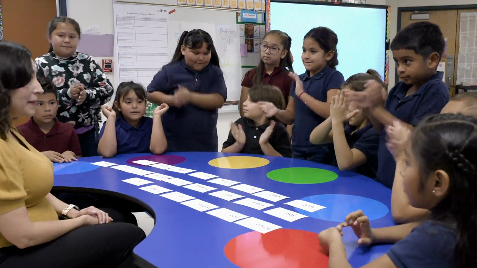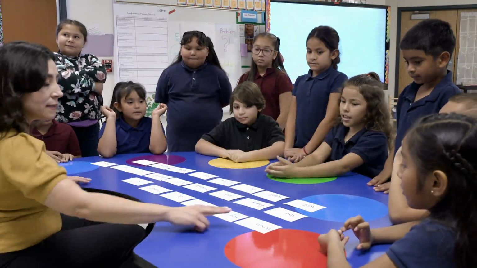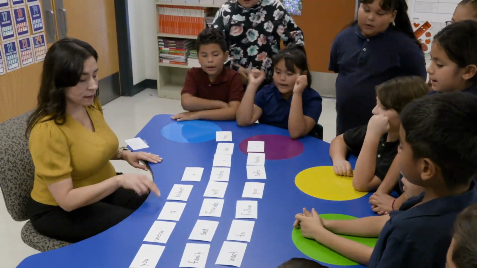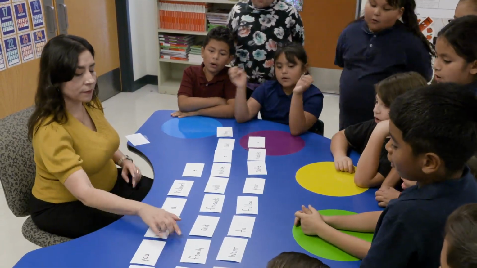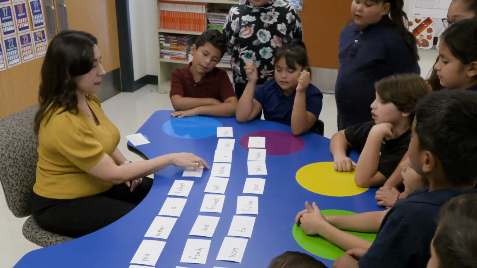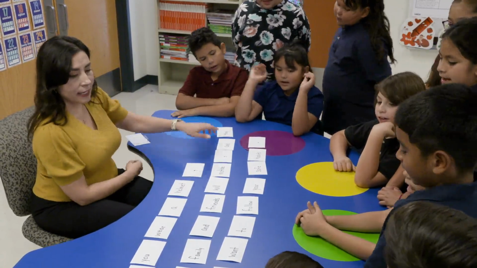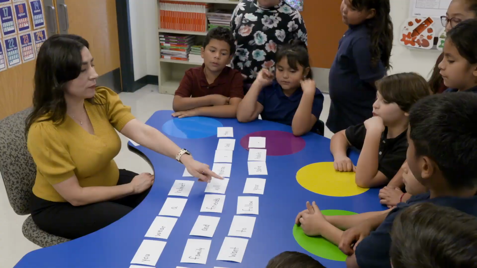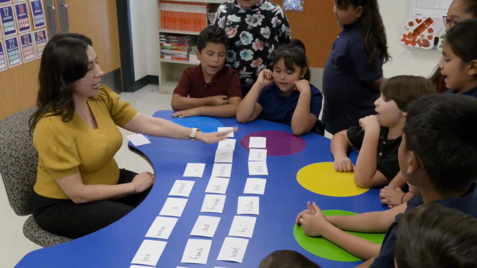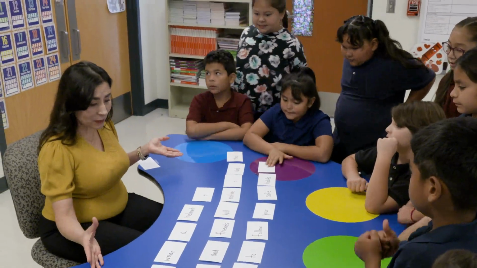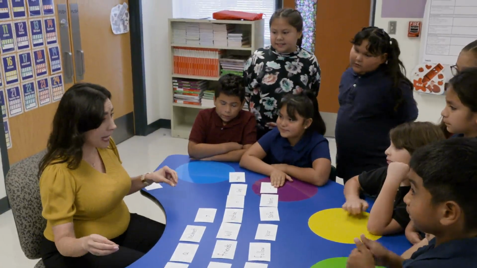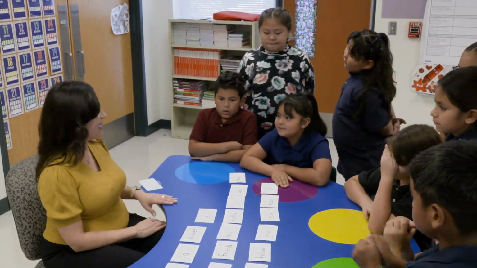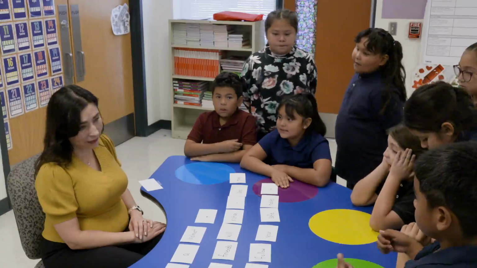You feel good about it? Yes. Let's read our sentence. When you wear a helmet, your family and friends will notice, and they will want to follow your safe habits. And this is a beautiful compound complex sentence. Excellent work. Woo!